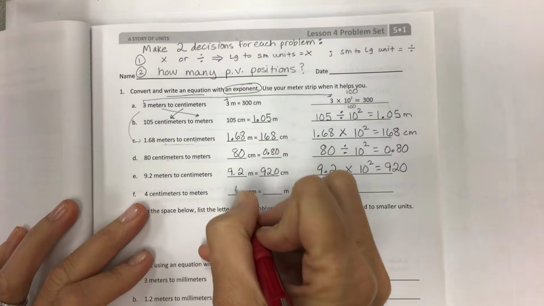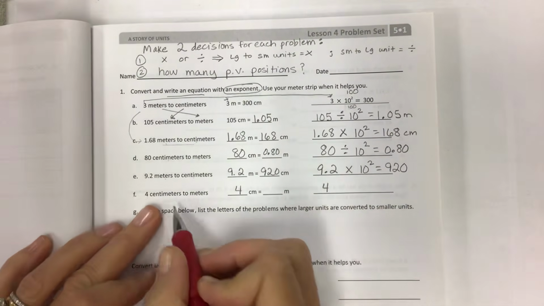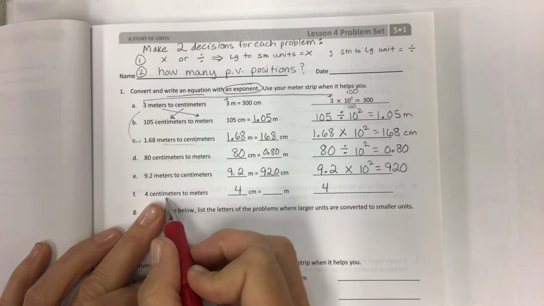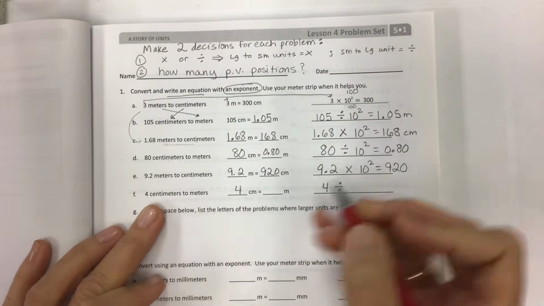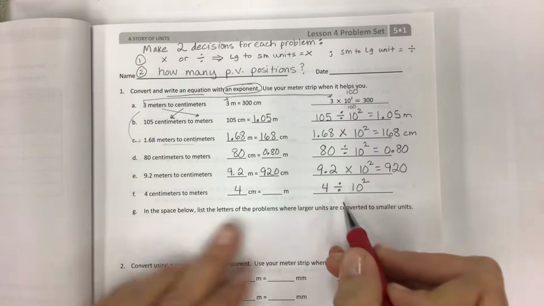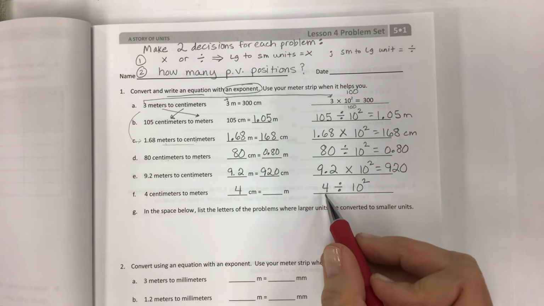This one, 4 centimeters to meters. Small, teeny, tiny units to larger, divide. How many? It's a hop of 2. Now this is a very small number.